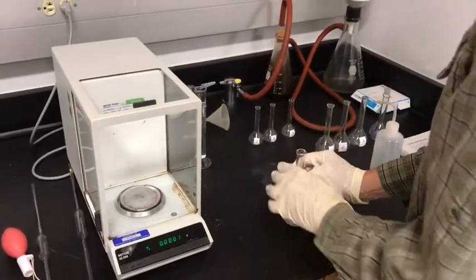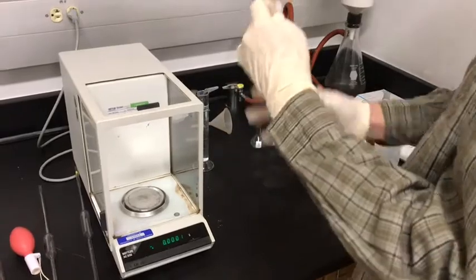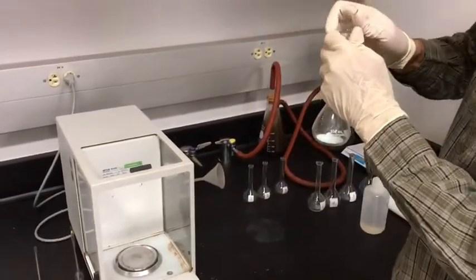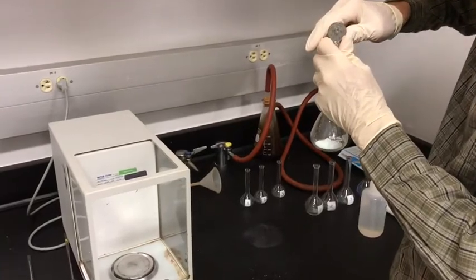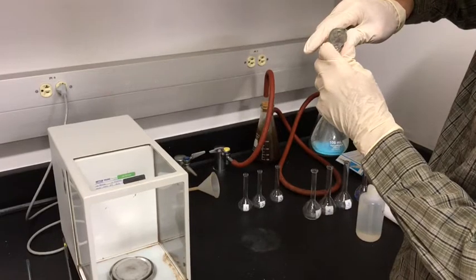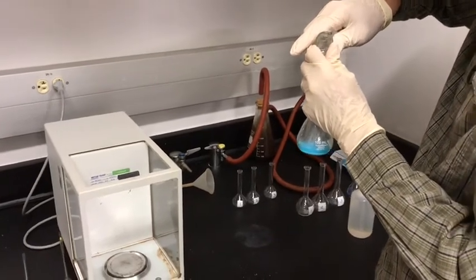And now it says to dissolve this with distilled water. I have 50 mils here to get this started. This amount here is arbitrary at this point.